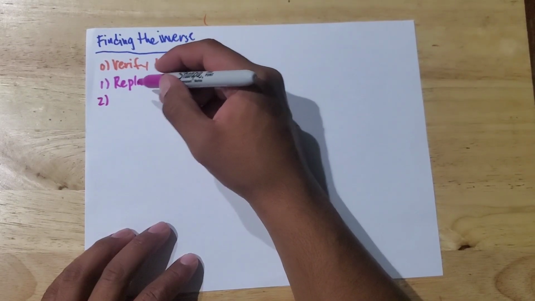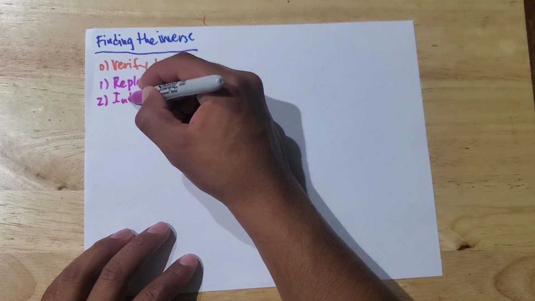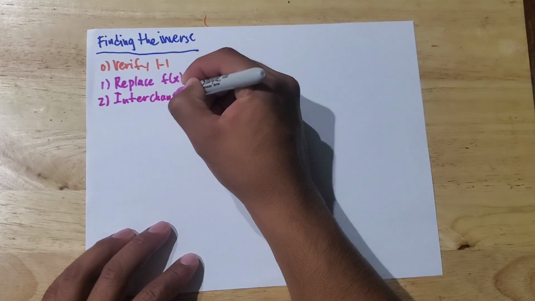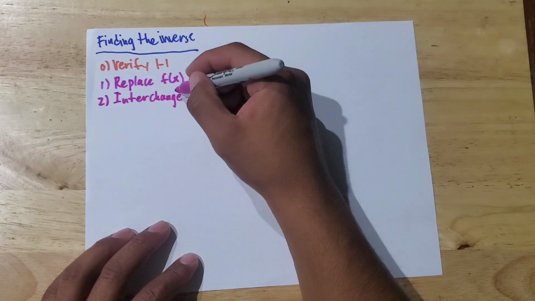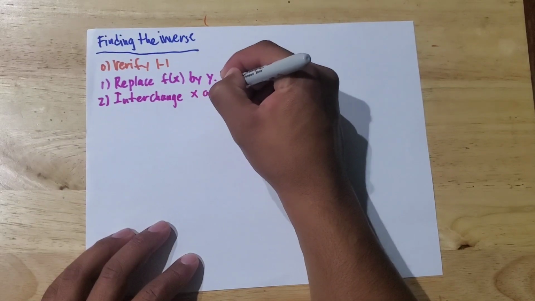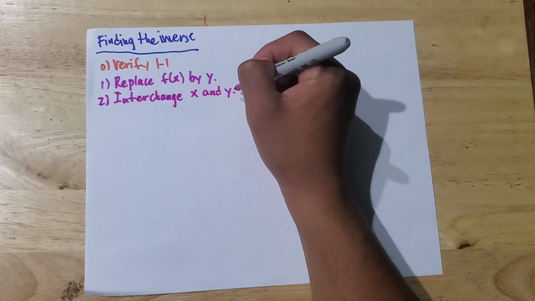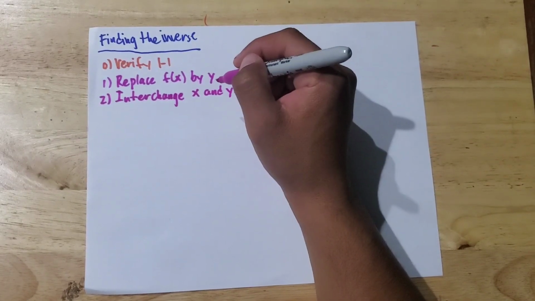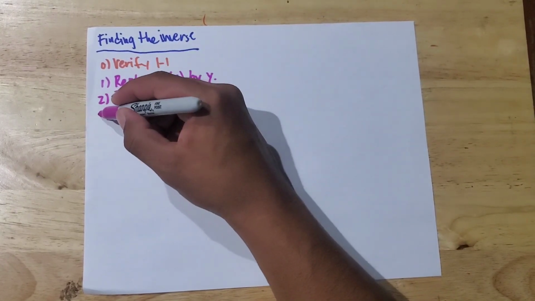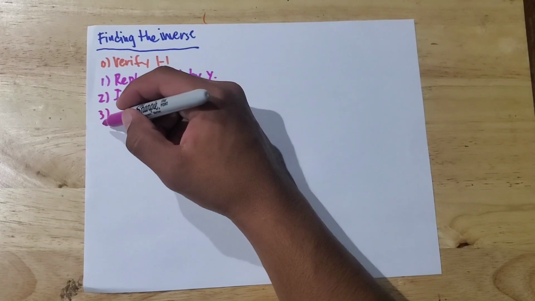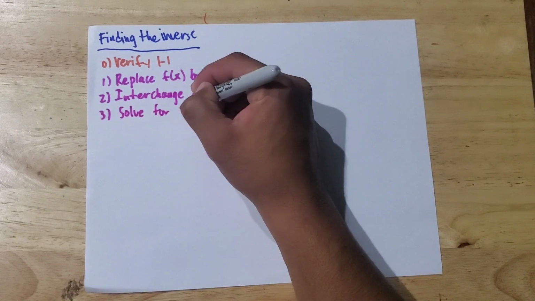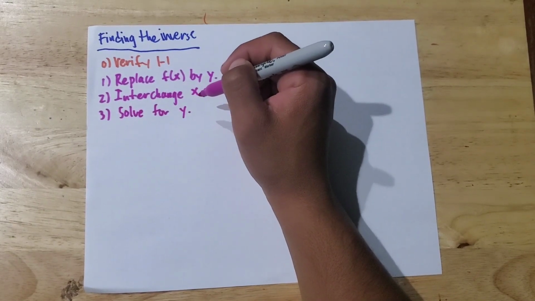And then once you replace it, you're going to interchange x and y. What does that mean? Wherever you see an x, you're going to change that to a y. Wherever you see a y, you're going to change that one to an x. And then once you do that, you're going to solve for y. So try to get y isolated.